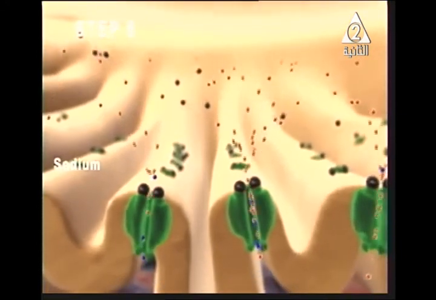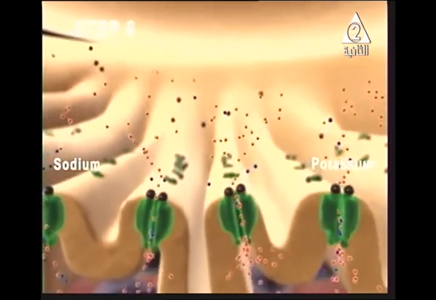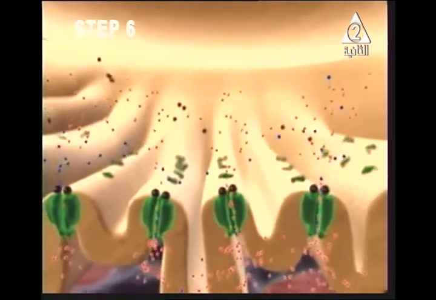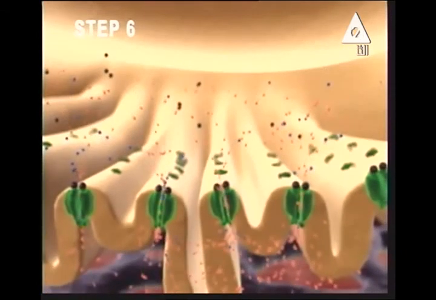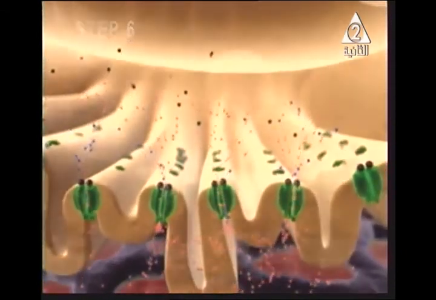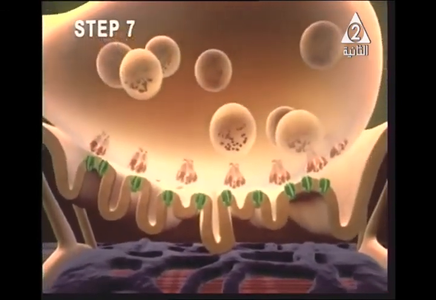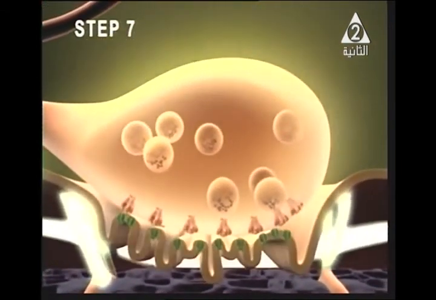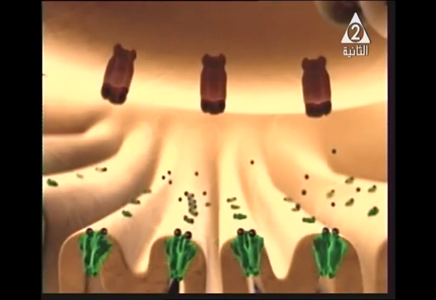The red molecules here are the sodium ions. And finally, what happened when depolarization happened? The muscle contracts. Rapidly the cholinesterase enzyme destroys the acetylcholine into choline and acetate to make the muscle ready for another contraction.